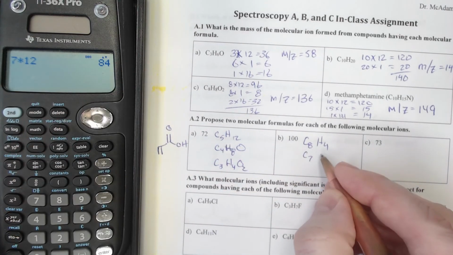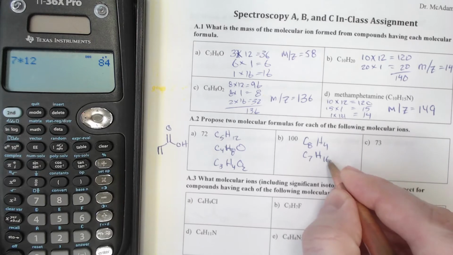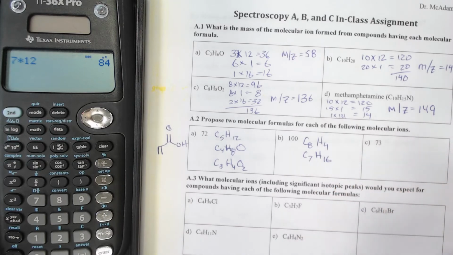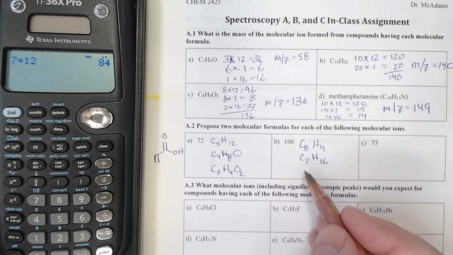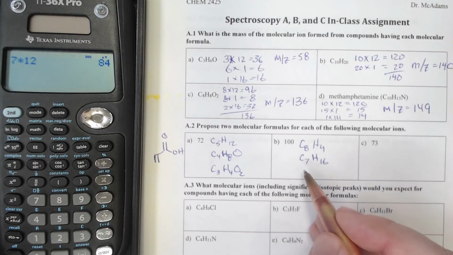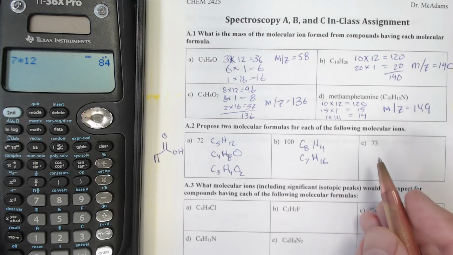That's going to give us 16, so H16. Well, that is a saturated hydrocarbon. That would be like heptane, and that would definitely work.